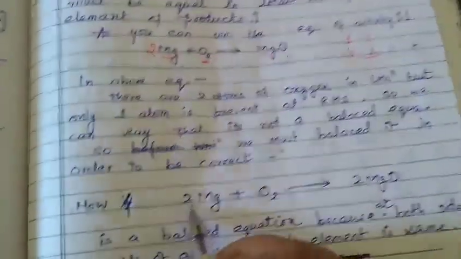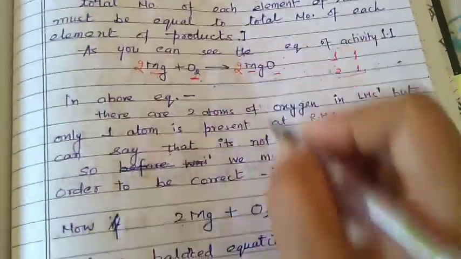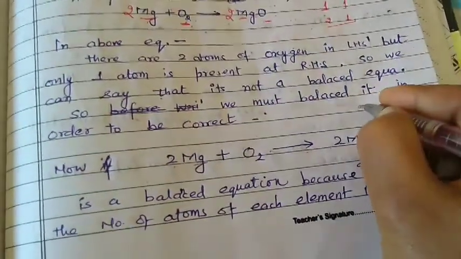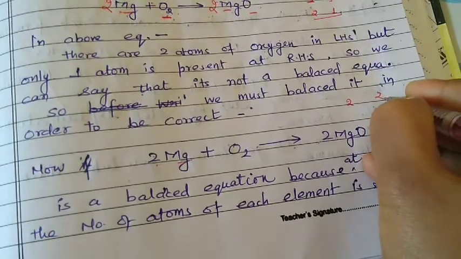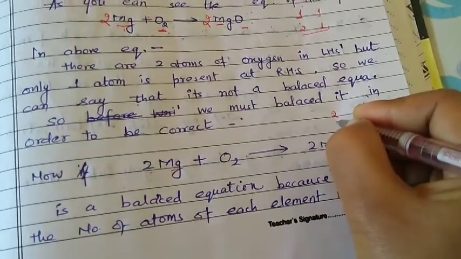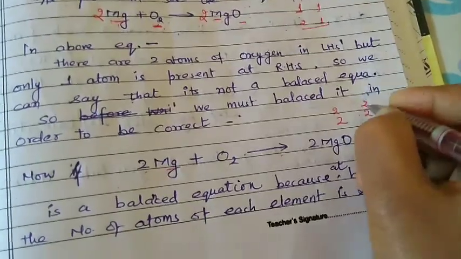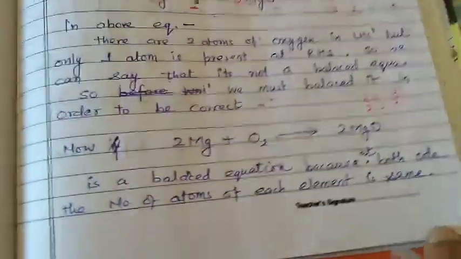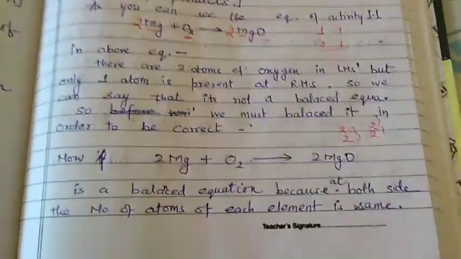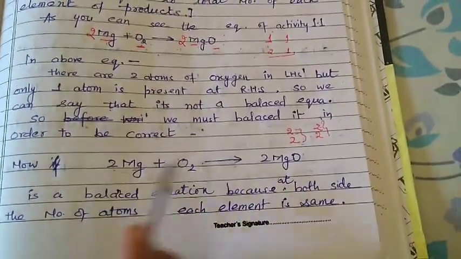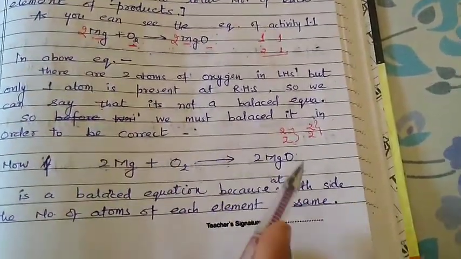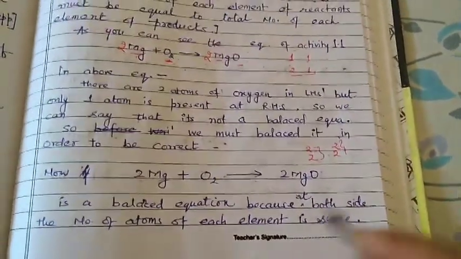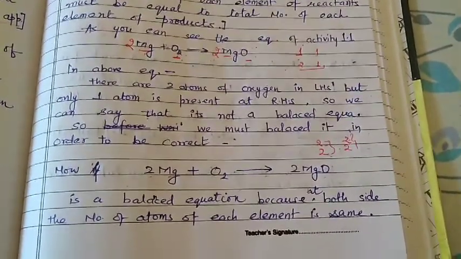Now what will happen if we put 2 here and again 2 here? We will see that 2Mg plus O2 gives you 2MgO. Now Mg: initially 2 atoms and in the product 2 atoms. Oxygen: in the reactants 2 atoms and in the products 2 atoms. So you can see that both are equal. Hence this chemical equation is called the balanced chemical equation. The atoms of each element on both sides are the same in number, and the total mass of the reactants and the total mass of the products is the same. This is called the balanced chemical equation. Thank you.